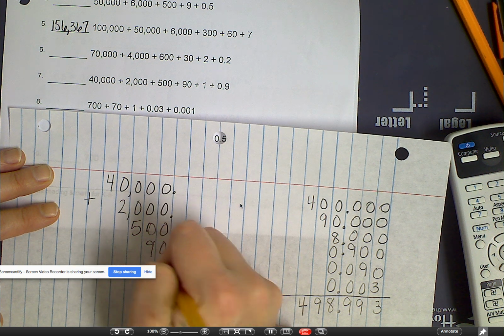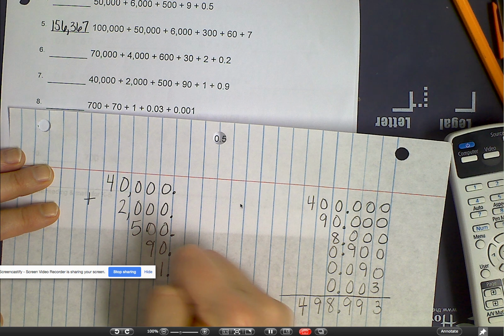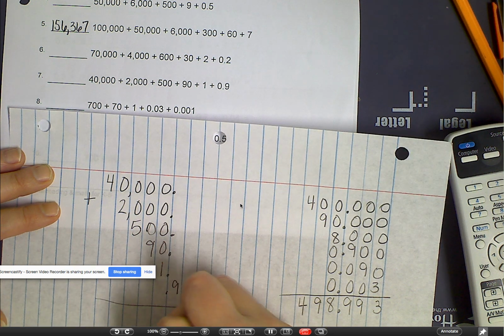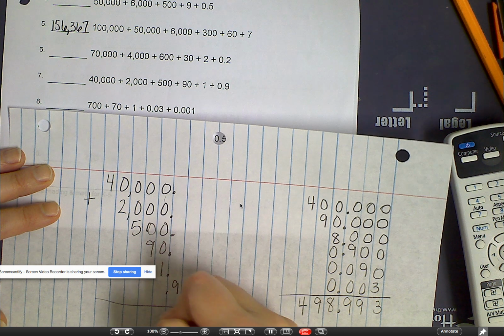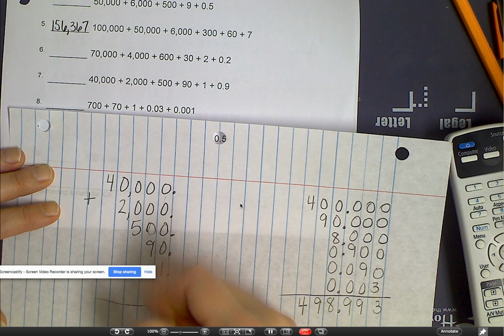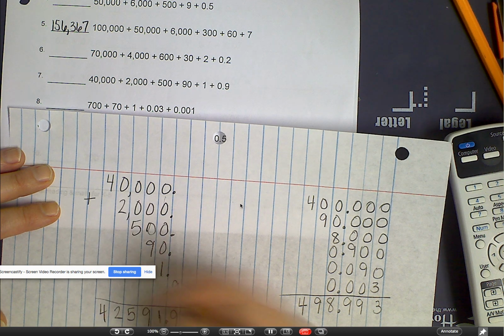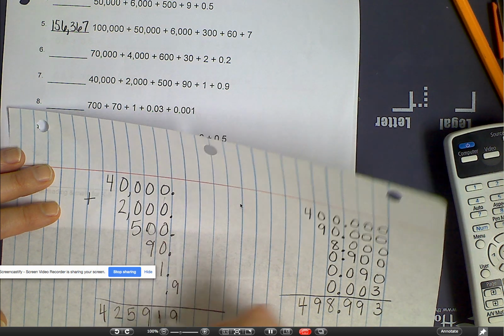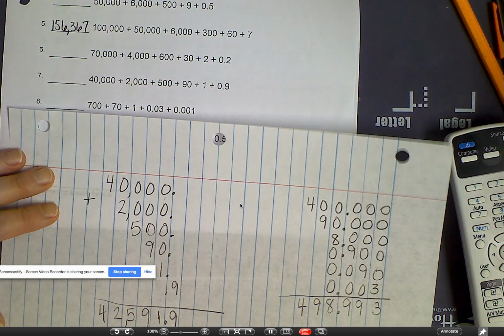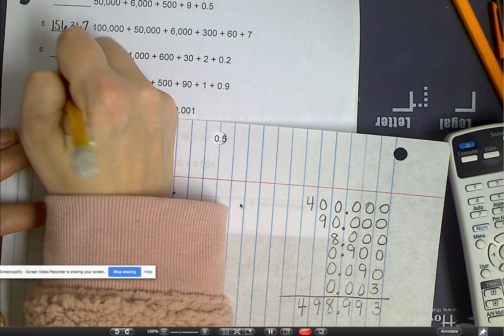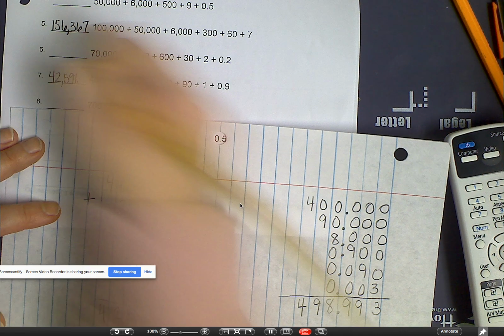Plus 1. Plus 9/10. Okay. So I have decimal and then 9/10, and then bring everything down, and then 9, 5, 2, 4, and then 1, 2, 3. So I have 42,591 and 9/10.